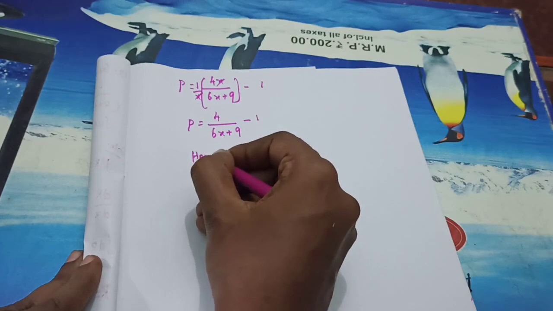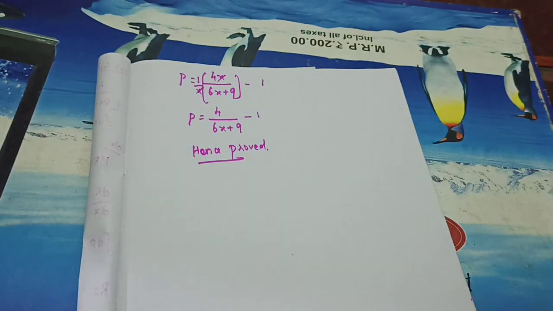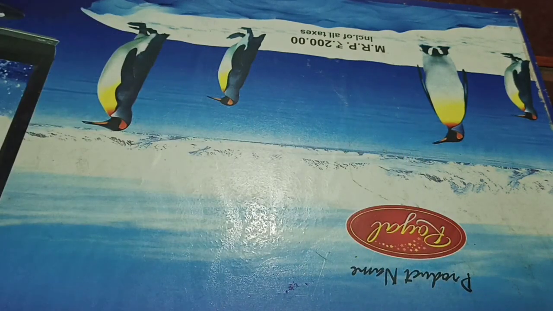This only you need to prove. See the question? This only you need to prove. Understand? Okay. So listen to the question. P is equal to 4 by 6x plus 9 minus 1. This only you need to do. So I am going to repeat it again. Listen here.